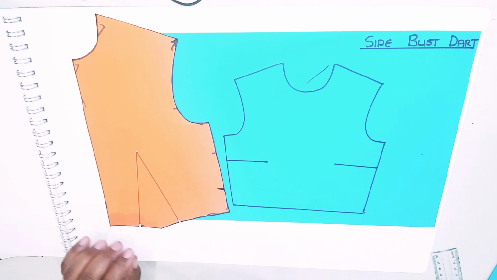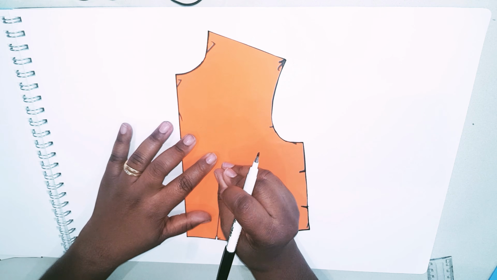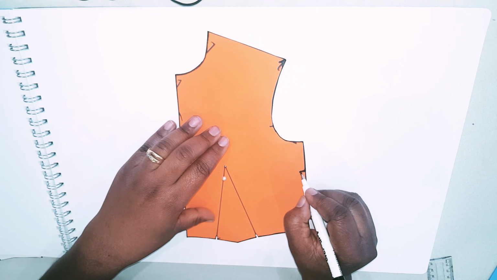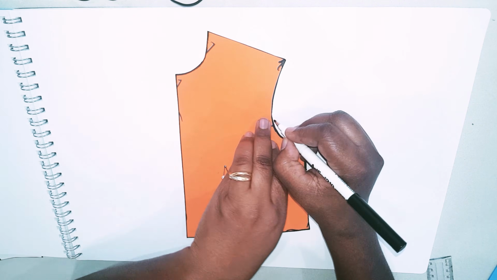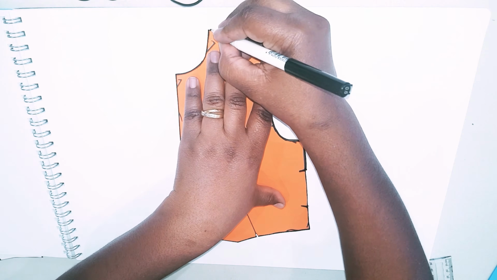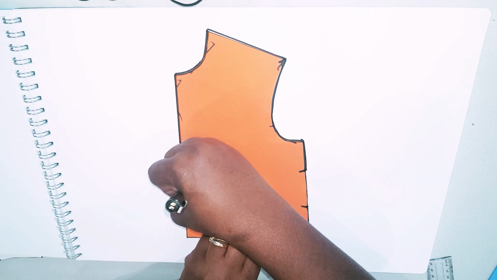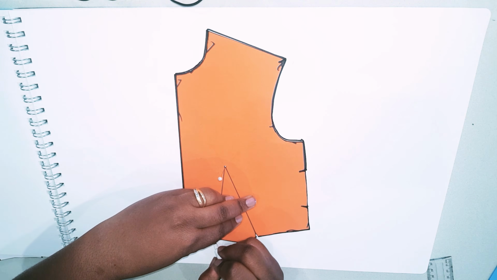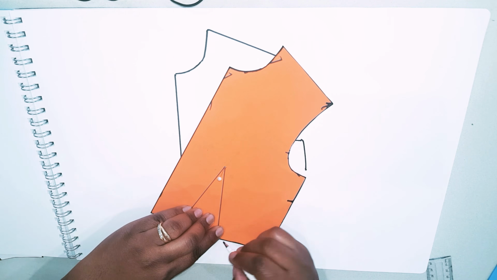This is our next style. So what we're doing here is just to move the waist dart to the side bust dart. Place the pin on the bust point, choose where you want to send your dart, start tracing from that position. First leg of the waist dart, pivot and close.